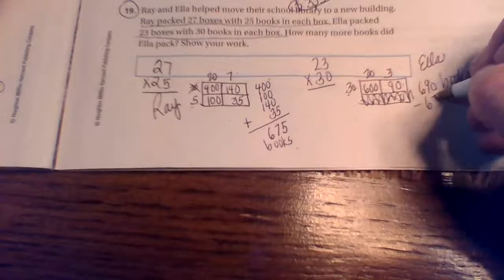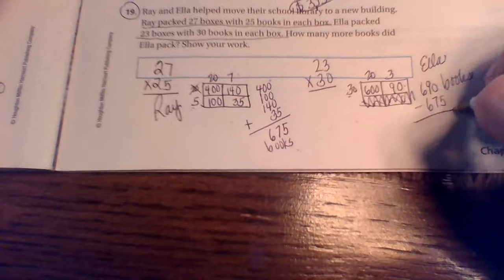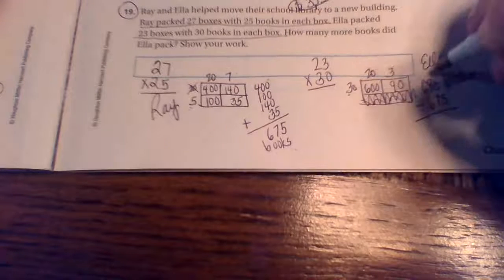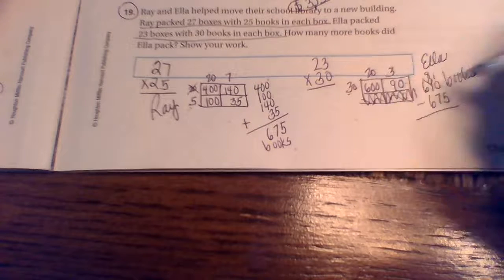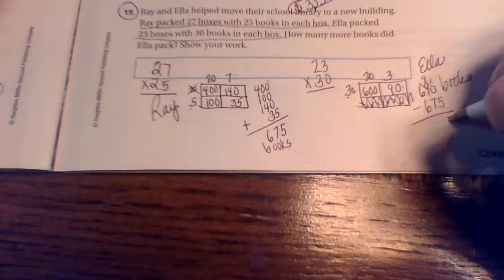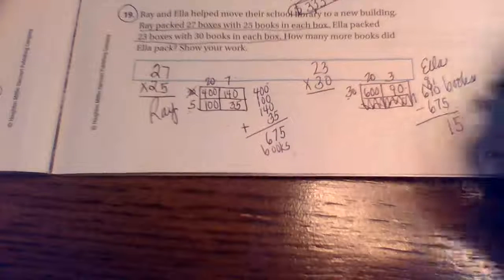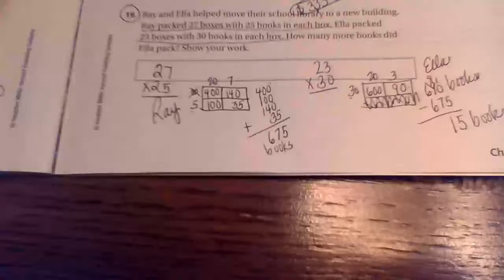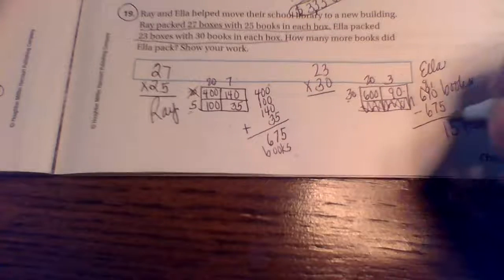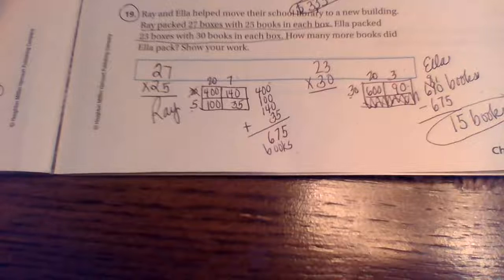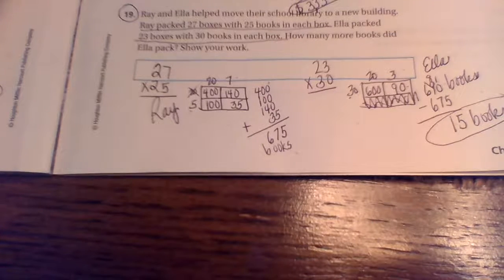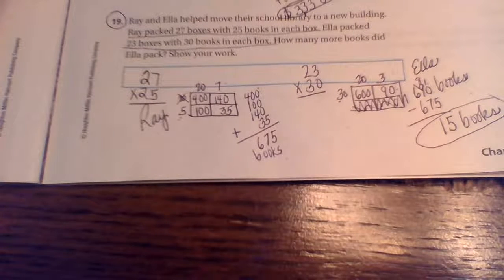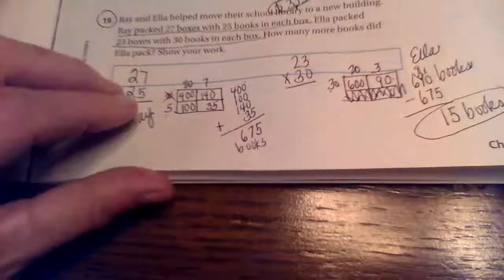So I'm going to take this 690 minus 675, or it looks like we're going to borrow. Make that an 8. And 10 take away 5 is 5. 8 take away 7 is 1. So it looks like she has 15 more books than what Ray has. And that is our final answer for that problem. And that looks like all of our review. And that is the end, boys and girls.